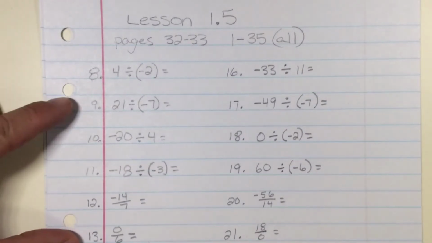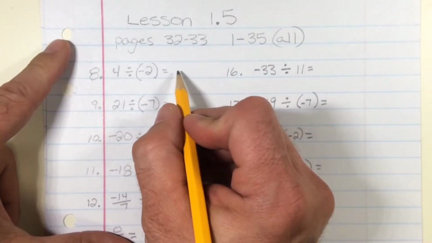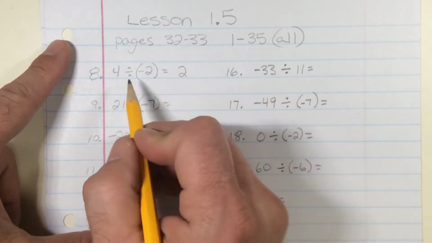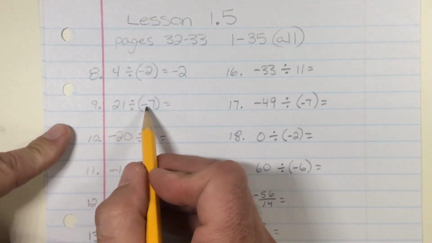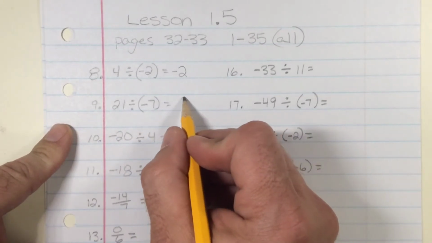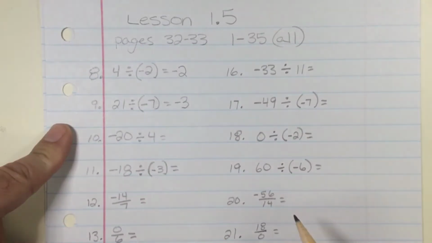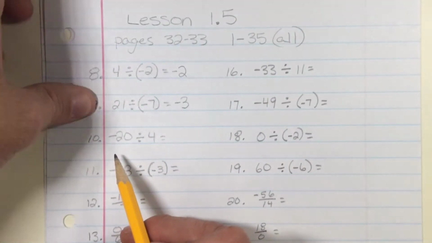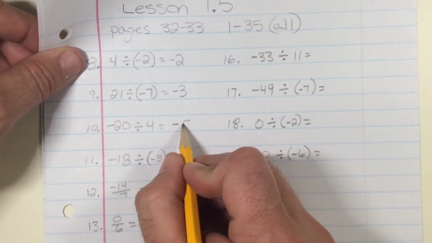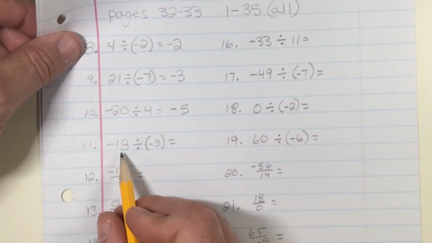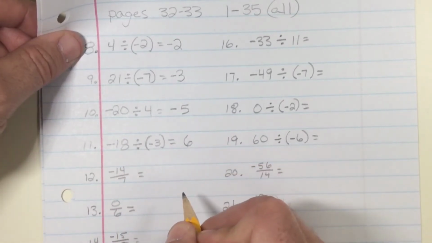Well, these problems should have gone rather quickly. 4 divided by negative 2, so we just look at 4 divided by 2 is 2. Different signs, so it's negative. 21 divided by negative 7, so 21 divided by 7 is 3. Different signs, so it's negative. Negative 20 divided by 4. Different signs, so it's going to be negative 5. Negative 18 divided by negative 3. Same signs, so it's a positive 6.